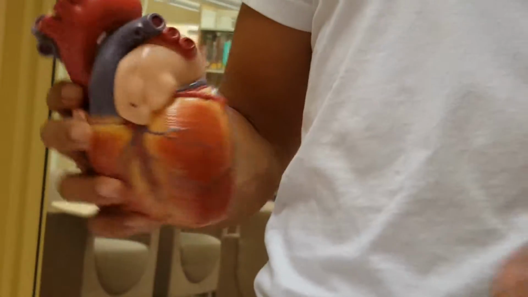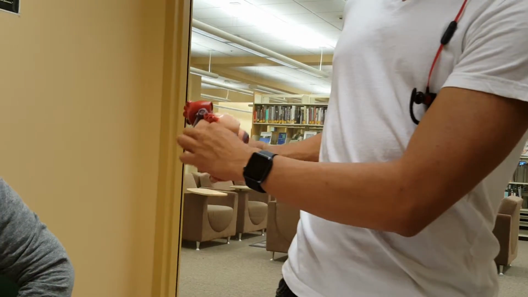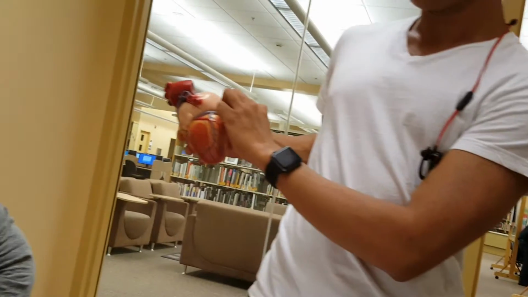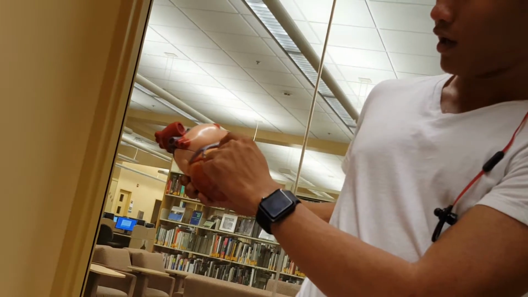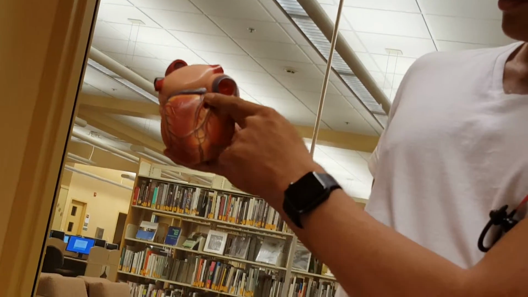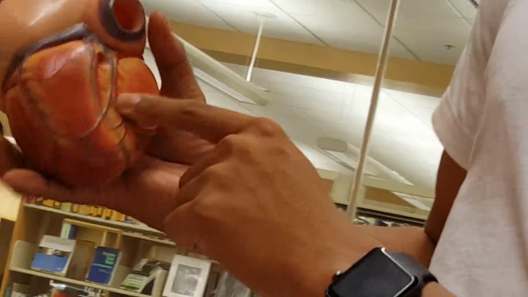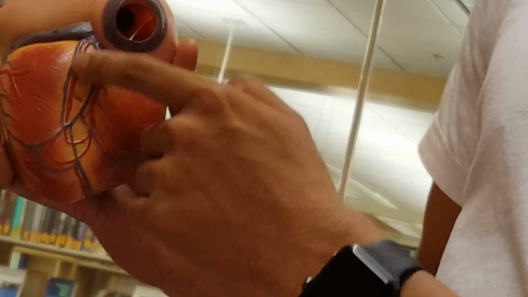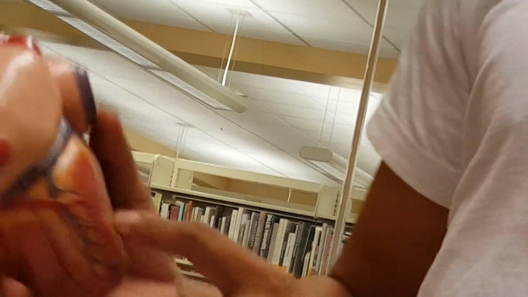I always remember it: circumflex starts with the letter C, so it's like a letter C around the left side. It goes all the way back, and then there's an artery that goes down, and we still call it the posterior interventricular branch. And that's pretty much it.